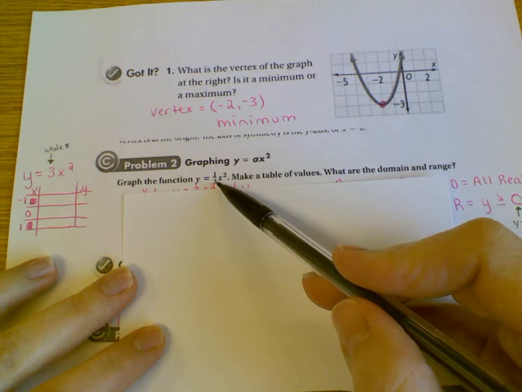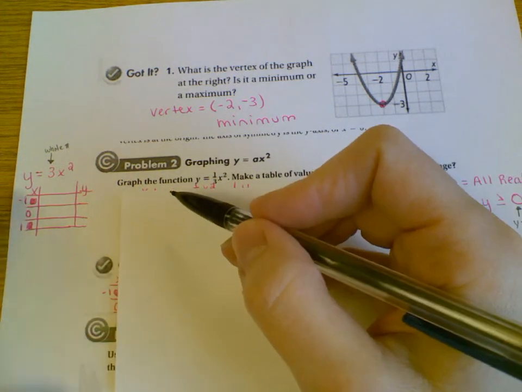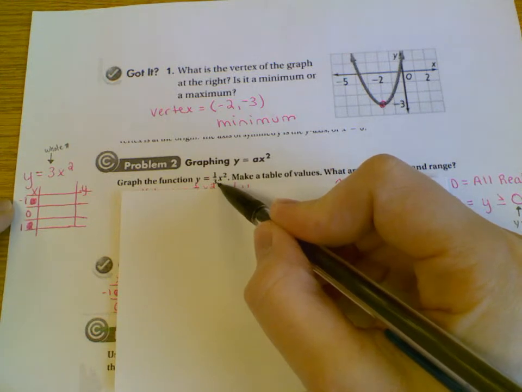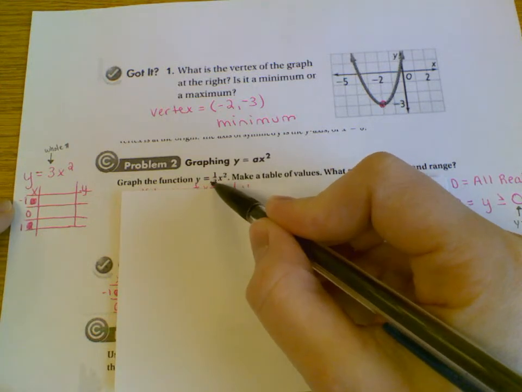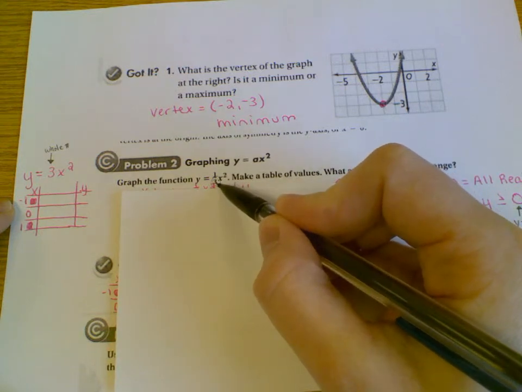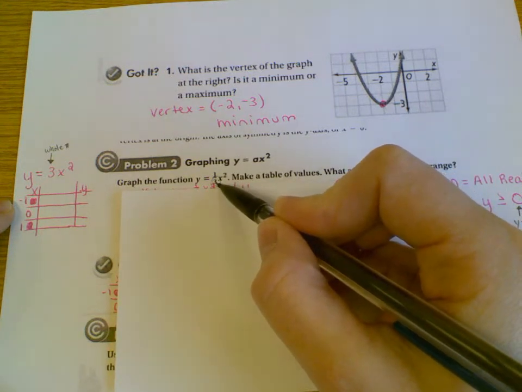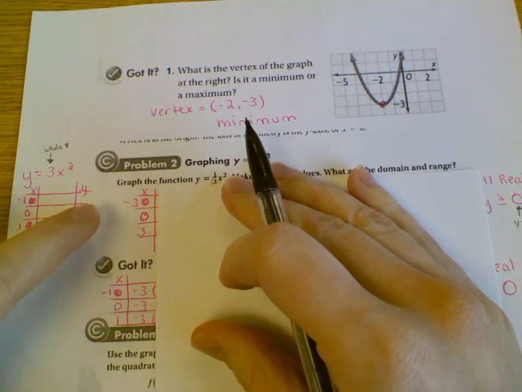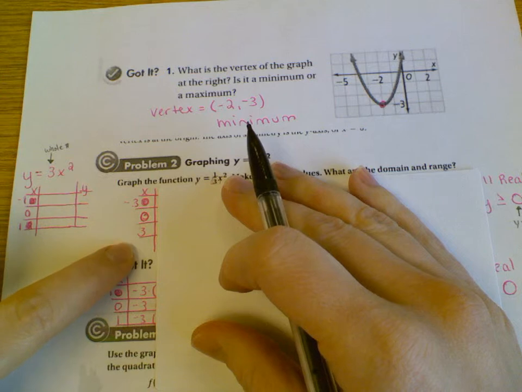So I would strongly encourage you, instead of using -1, 0, 1, to use multiples of 3, because my denominator is a 3. Whatever number's in the bottom, that's what you're going to use multiples of. So instead of using -1, 0, and 1, I'm going to use -3, 0, and 3.